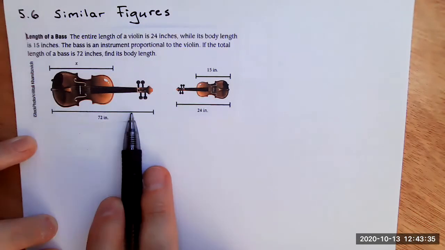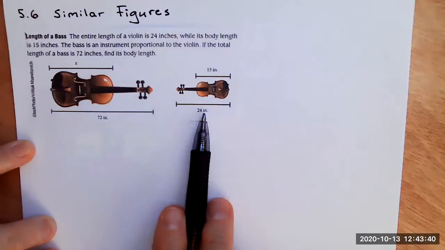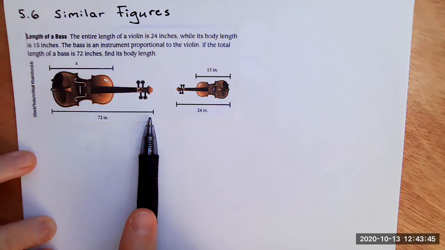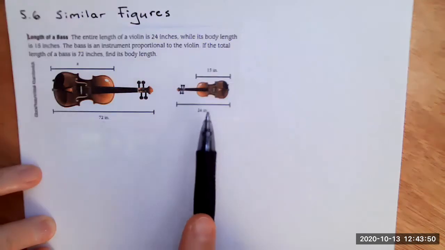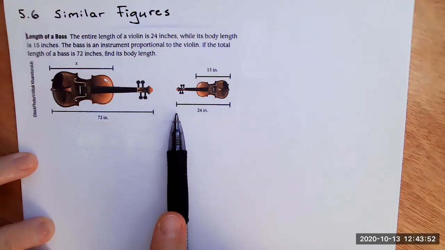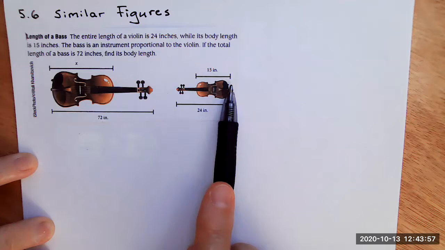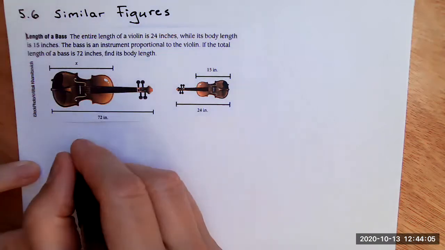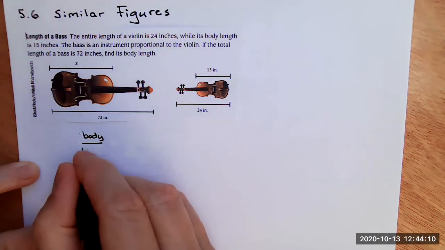So this is a bass and this is a violin, and these two figures are similar. If the total length of the bass is 72 inches, but we're looking for the length of the body, we can use the fact that the total length of a violin is 24 inches and the length of its body is 15 inches. So let's write the proportion equation. So we've got the length of the body divided by the total length.